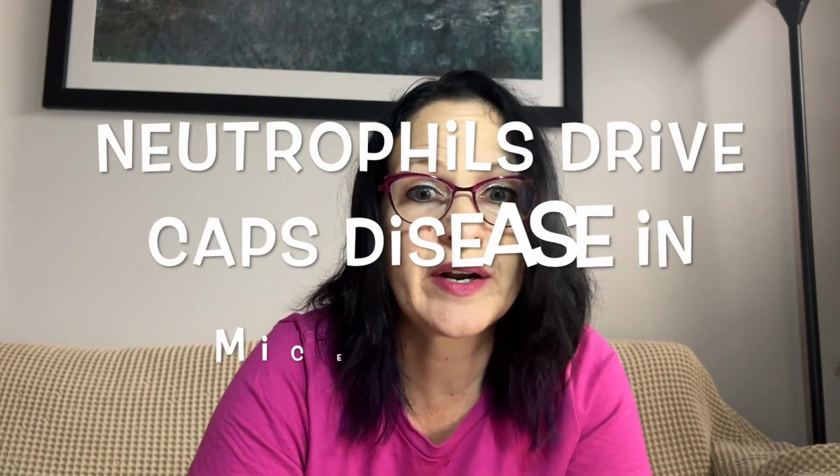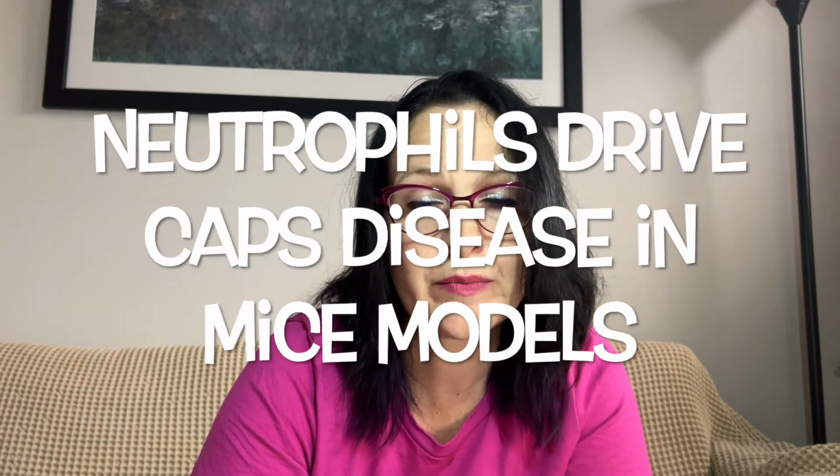Last year, a paper was published that used a mouse model of CAPS, and it showed that neutrophils were actually the driver of disease in those models. Then the other can of worms is even if a cell expresses NLRP3, that cell type may not make all the parts of the inflammasome. So if NLRP3 is hyperactive, like it is in CAPS, what happens then?